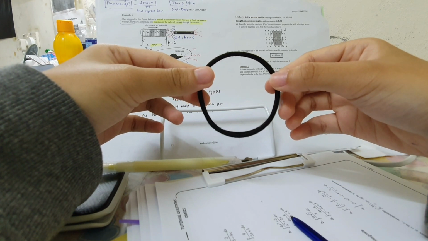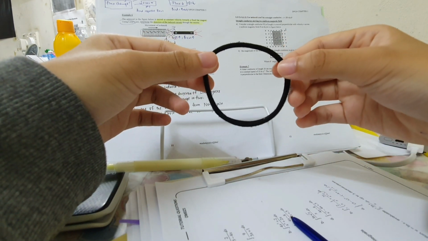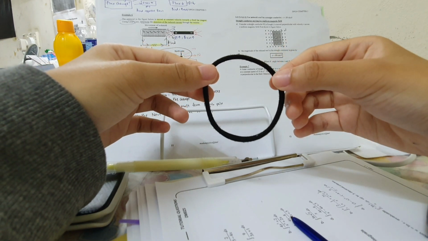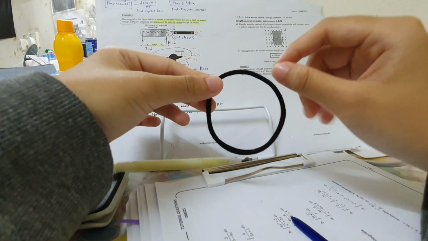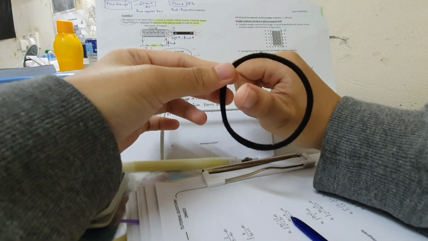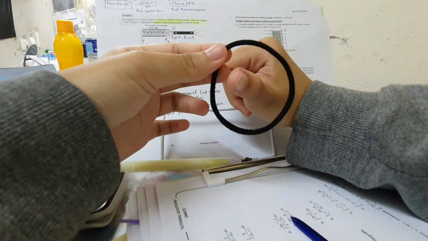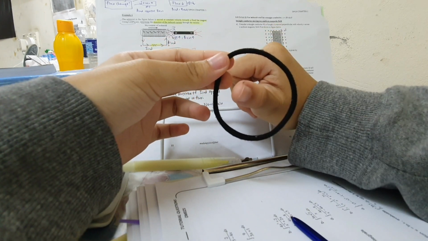In the diagram of the question, the external magnetic field was dotted. That means it is going outside of the page. So this is the direction of the external magnetic field.